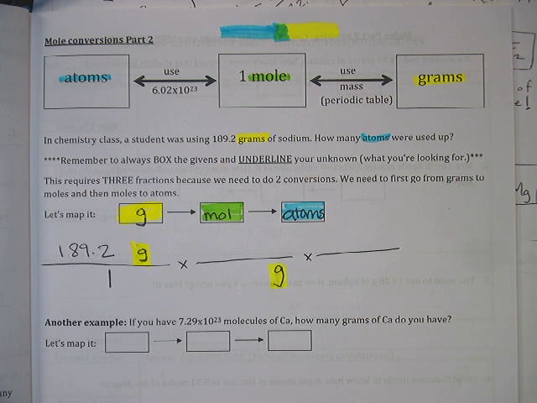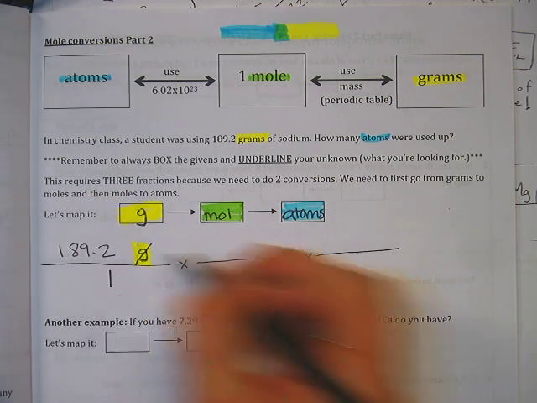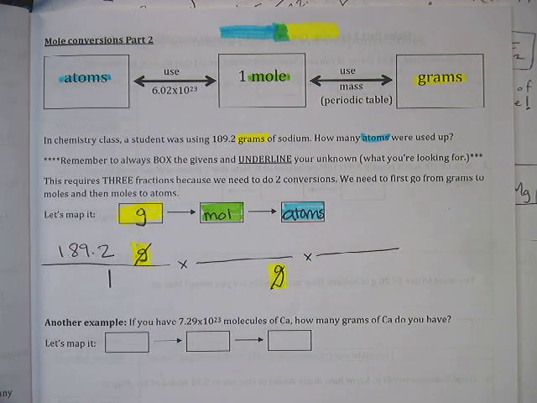You know what else is not changing? That we have to use every color twice. That's not changing either. I've used grams yellow twice now. I'm done with grams. What color goes next after yellow? What's my next color? Green. Green, moles. So what's going to go on top of this middle fraction? Moles. Moles, green.